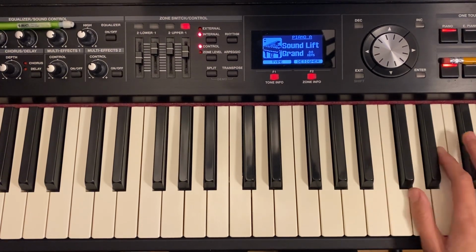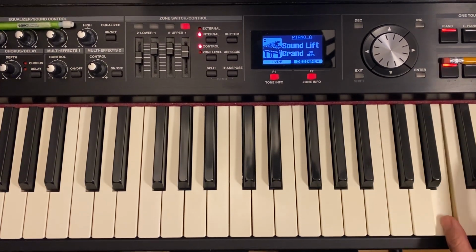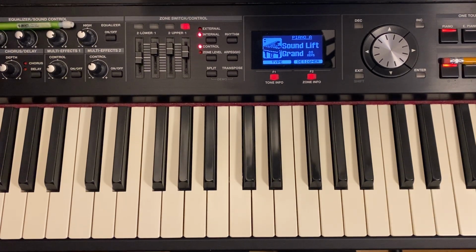I went past what I needed to do, but yeah, there you go. So that's how you find all the triads in root, first and second inversion, in major, minor, diminished, and augmented qualities. So hope that helps.